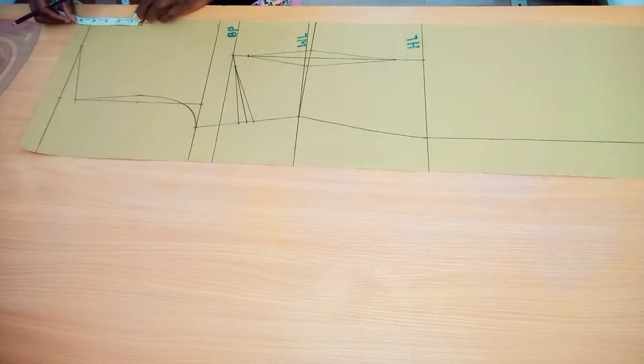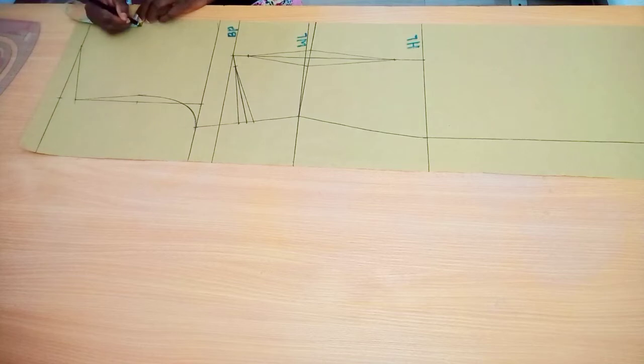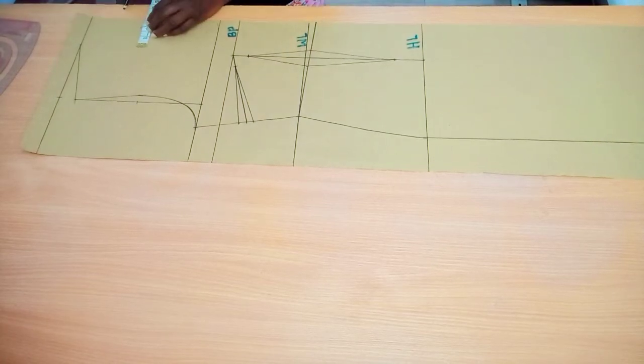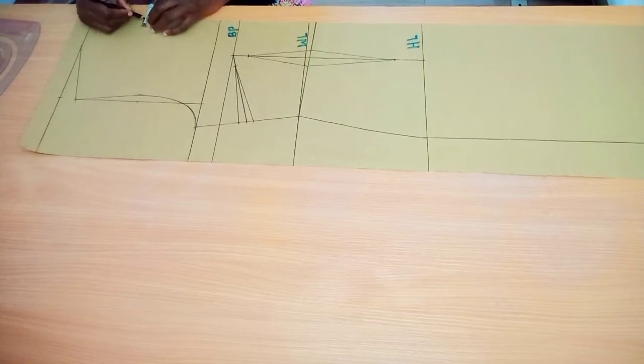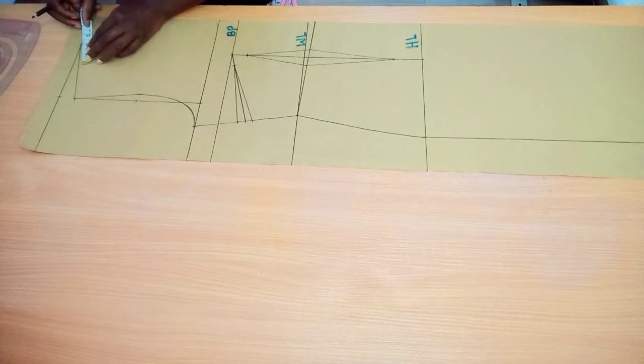So I'm marking down the neck depth. Now I'm marking out 4 inches. This also depends on your preference. And then going in here by 3/4. I just want to draw a short straight line before drawing the neck curve. And then I'm increasing the neck width by 2 inches.